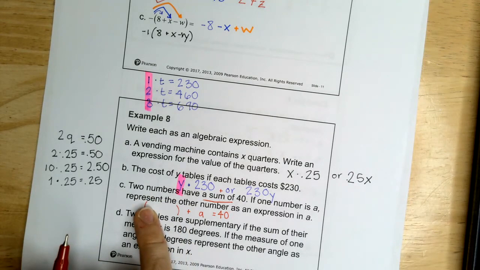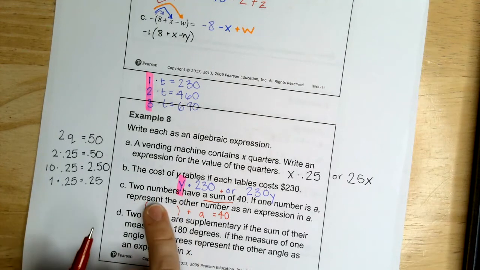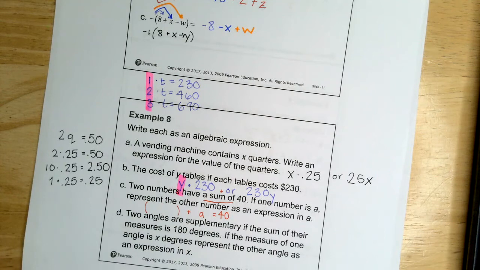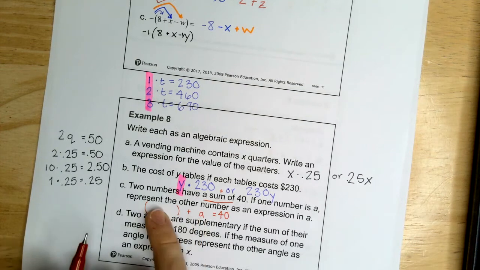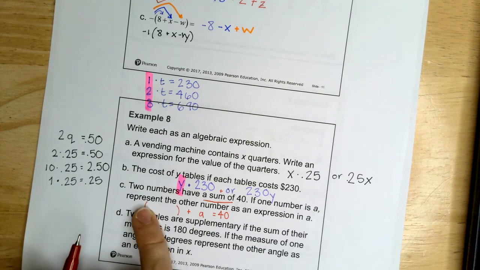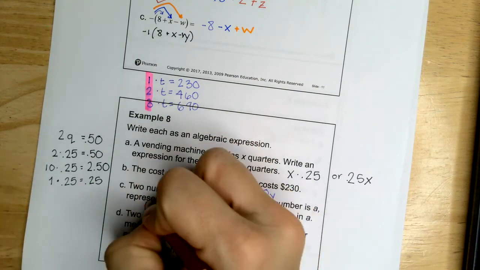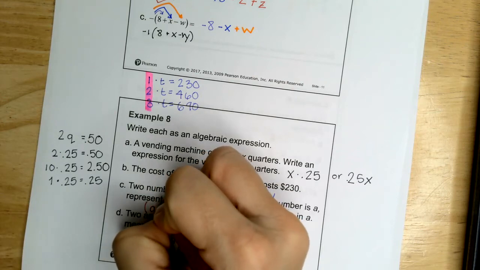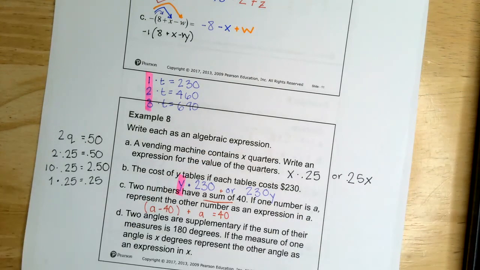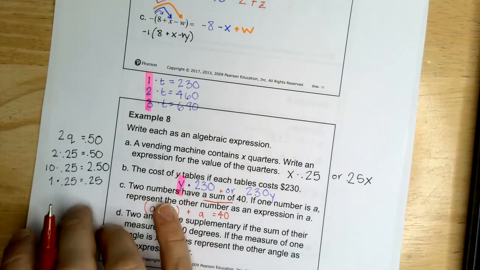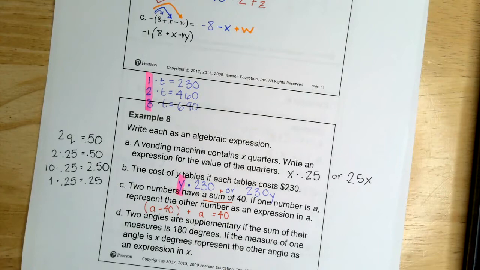This one's going to be 30, right? How did we know? If a is 5, how much is this going to be? 35, right? How did we know? We subtracted a from 40.